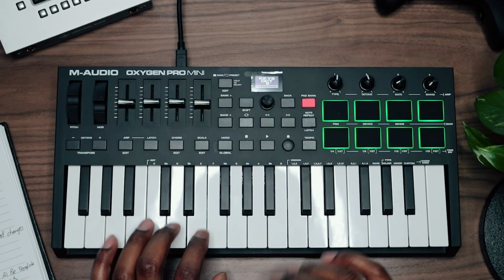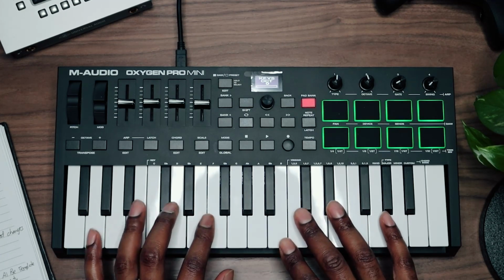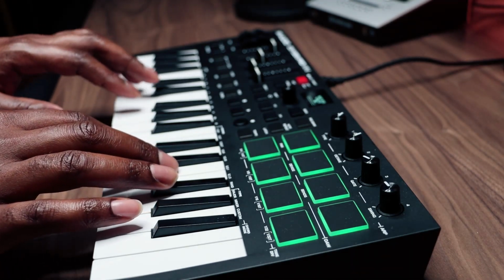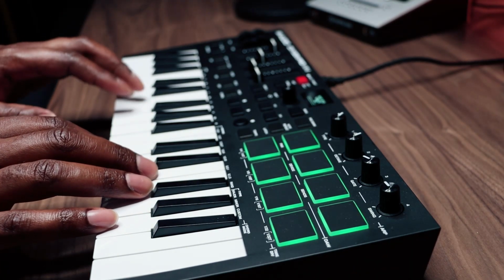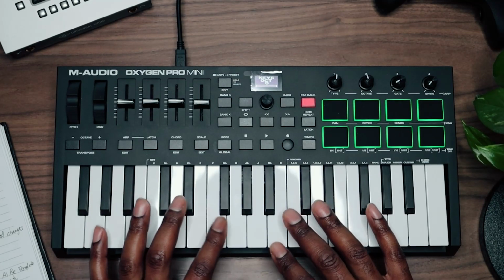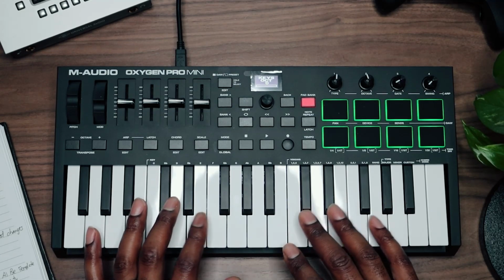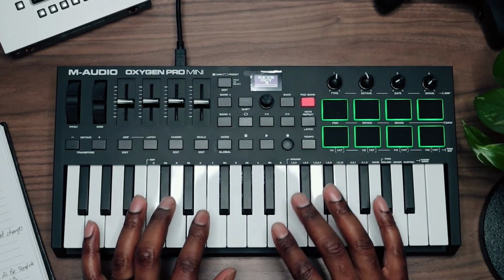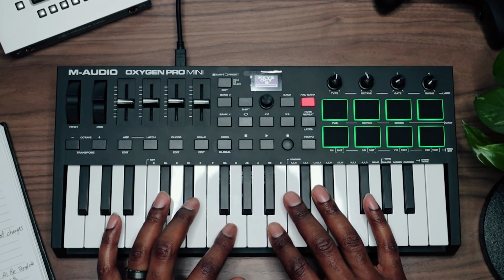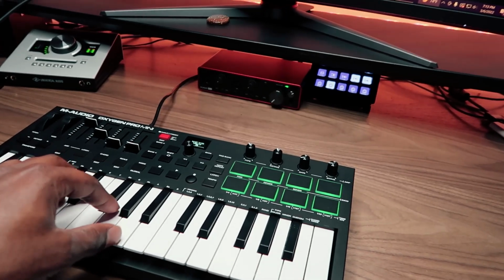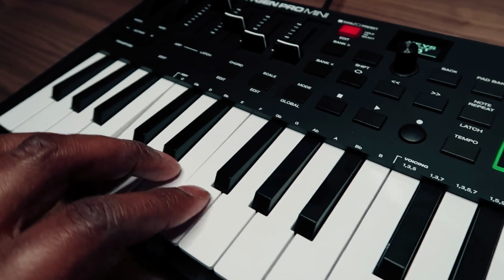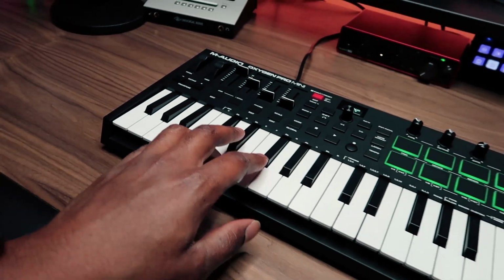What else is there? As far as the keys go, the keys feel pretty good. They're a little small, which I guess is why it's called the Oxygen Pro Mini in this case. I do also have an Oxygen Pro 25, which is not mini, so the keys are more regular size. So if you have big hands, you may want to consider getting the Oxygen Pro 32 or the 49, or just getting a bigger one that will have full-sized keys. As the name implies, the Oxygen Pro Mini has keys that are miniature, so they're small.